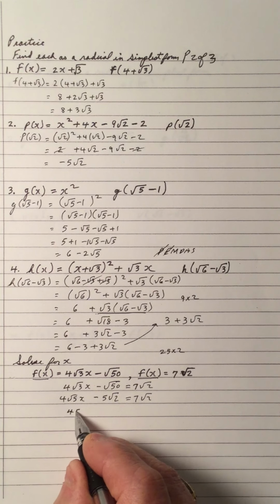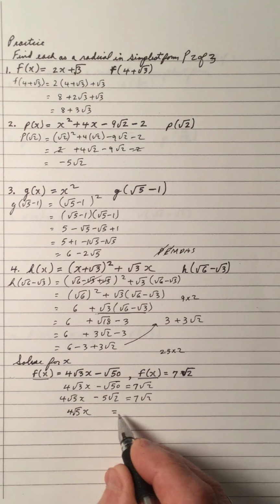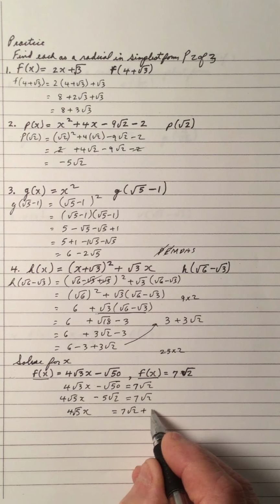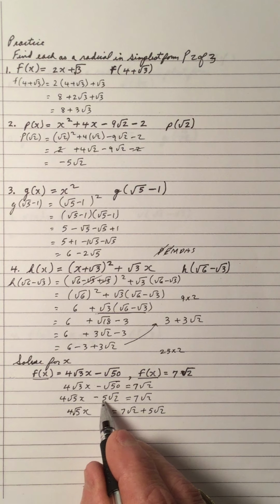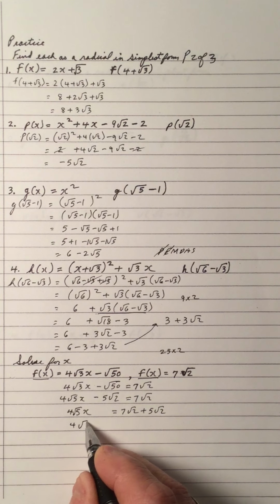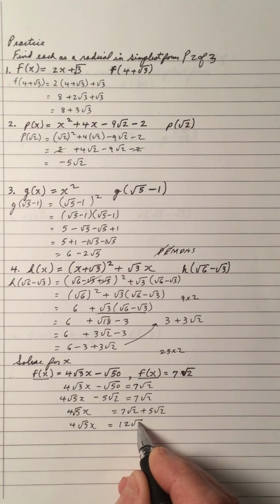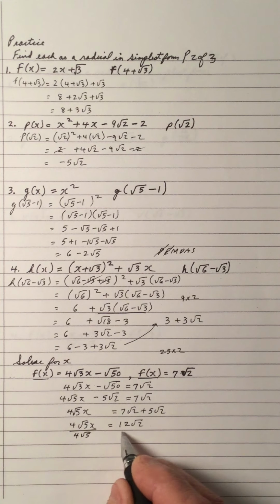And the x's we're solving, so the x stays on the left side, and the constants or numbers move to the right side. So minus 5 root 2 moves to plus 5 root 2. So 4 root 5x equals, I add these up, I get 12 root 2, add like terms, and I divide both sides by 4 root 5.